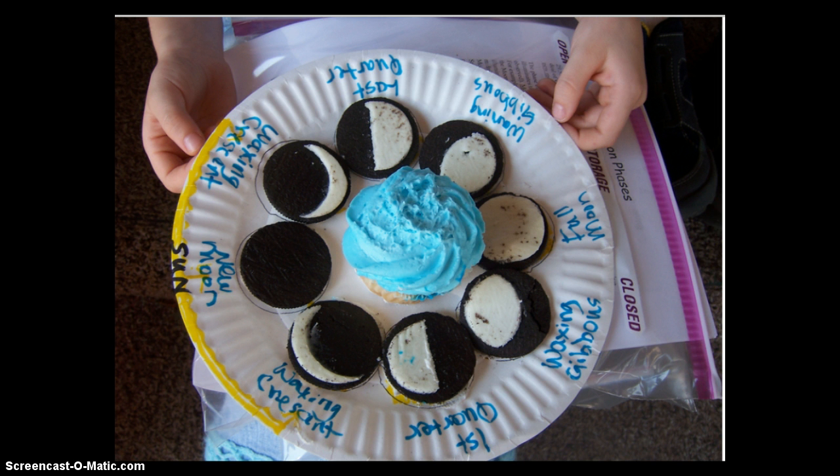We actually just did the four main phases: the new moon, the first quarter, the full moon, and then either the third or the last quarter, whichever one you want to call it. And then we had a blue cookie in the middle, which represented Earth, and then we had the sun coming in on either the right or left side, depending on which way you look at it.